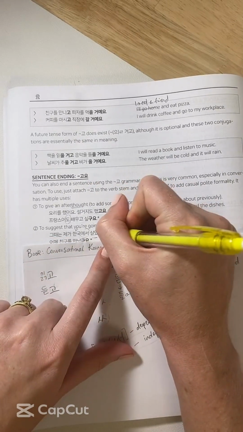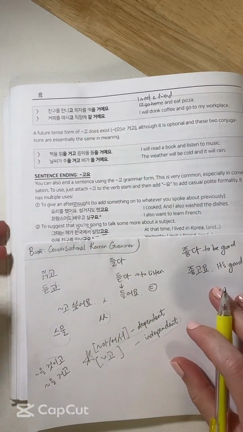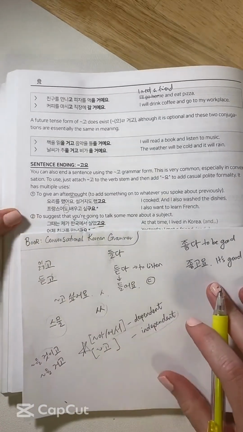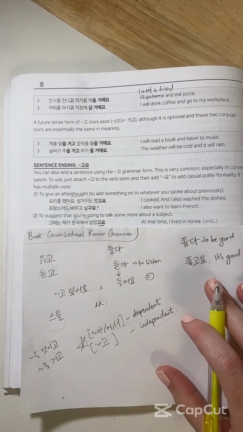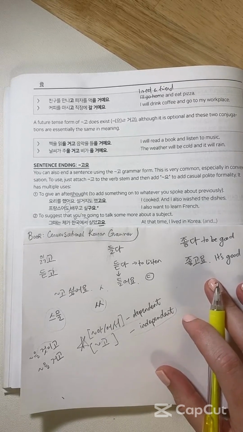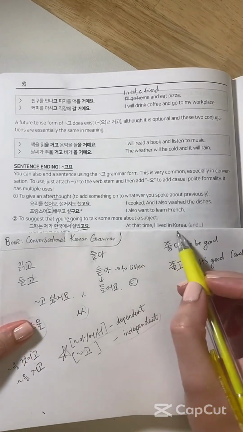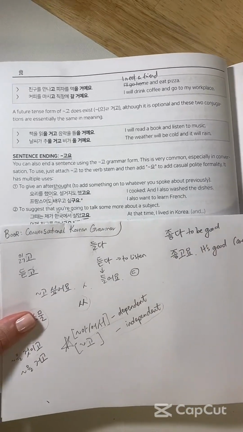And now we have this 고요 ending at the end, and that just sets up to the listener that you're going to talk more about that. You know, I was living in Korea, and I finished the sentence, but I'm going to talk more about it. At that time, I lived in Korea, you know, and etc. There's more coming about this.